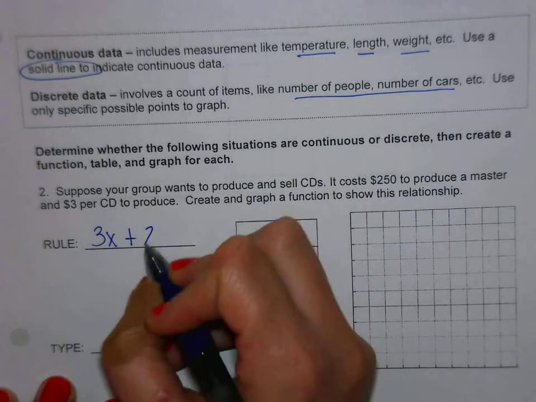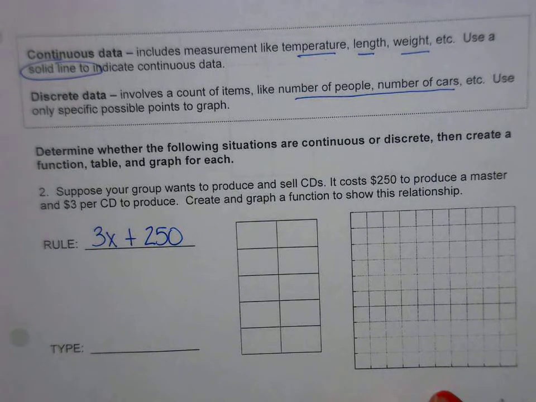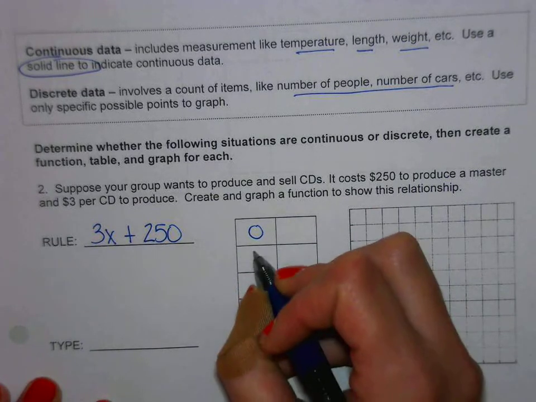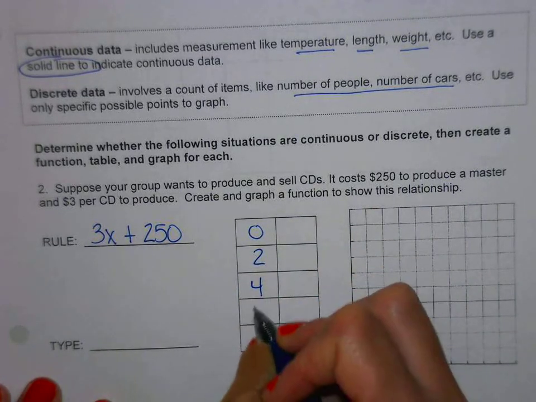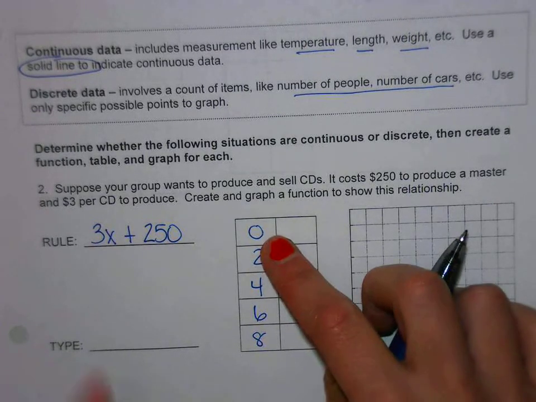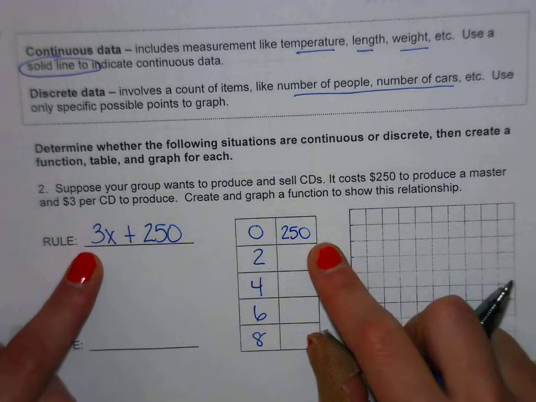So if we take a look, let's pick some values. Let's say we don't produce any CDs, and we produce 2, 4, 6, and 8, for example. If we produce 0, 3 times 0 is 0, so we'd still have to pay $250 for the master. If we produced 2, 3 times 2 is 6, so we'd have to pay $256.